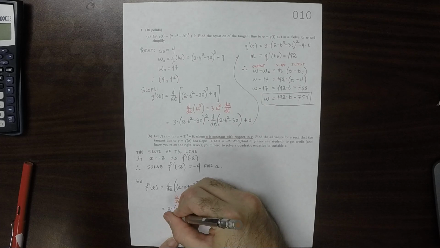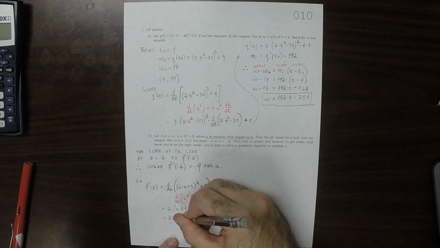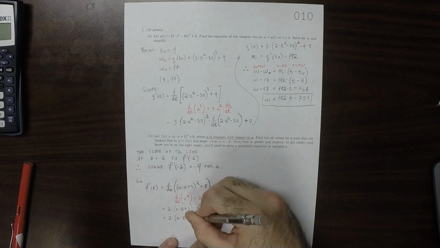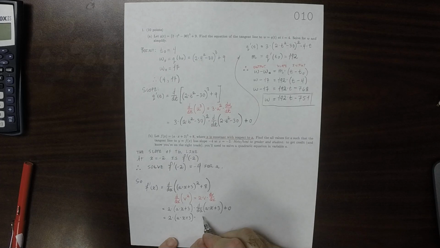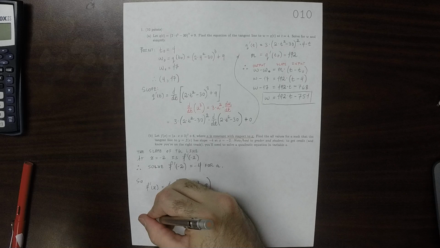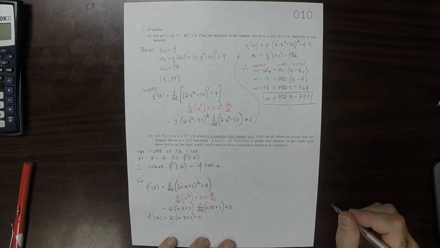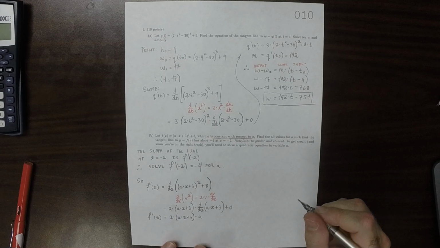So this will be 2 multiplied by a multiplied by x plus 3, and then multiplied by a. So that's the derivative of f at any x at all.